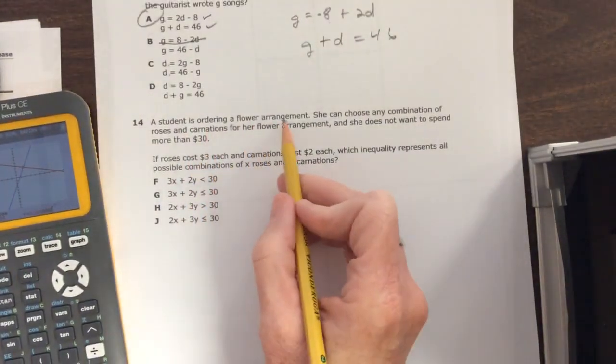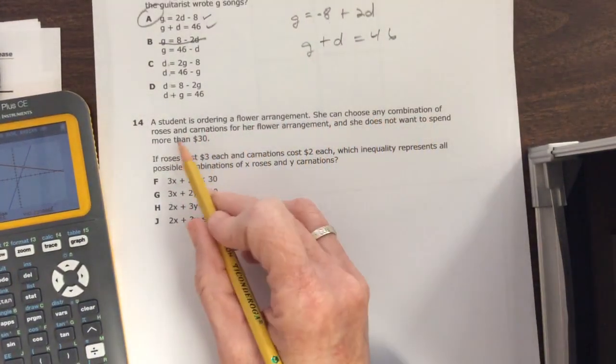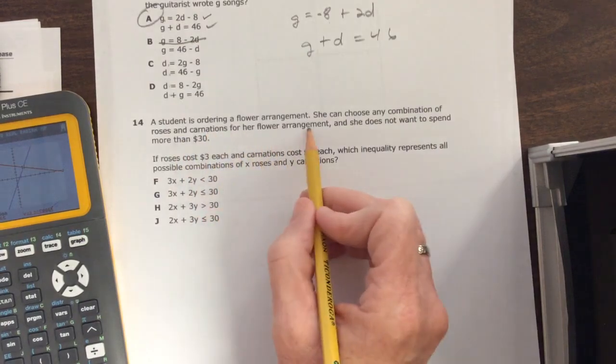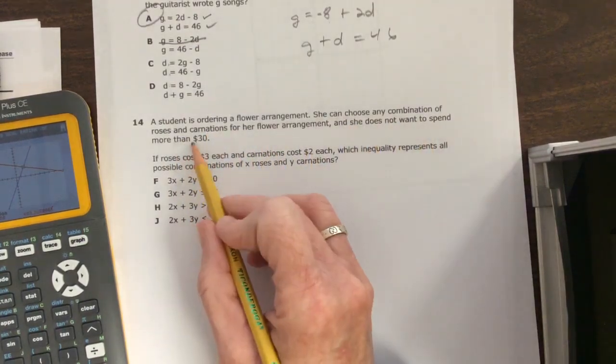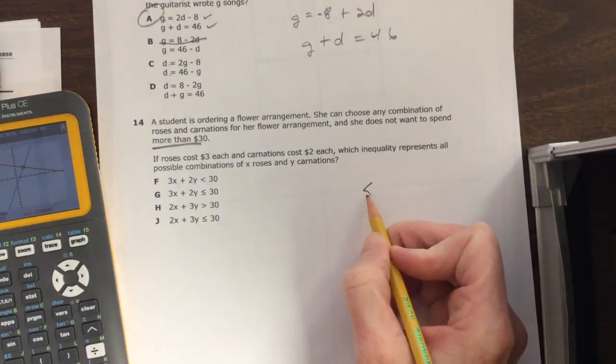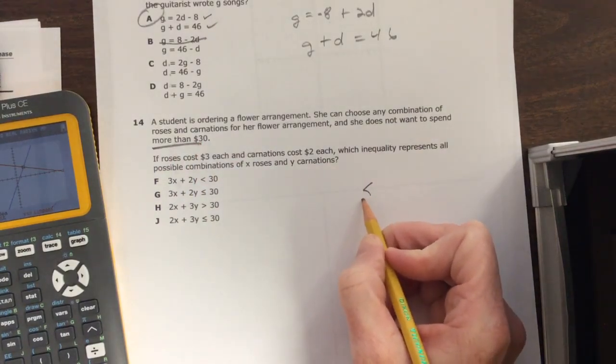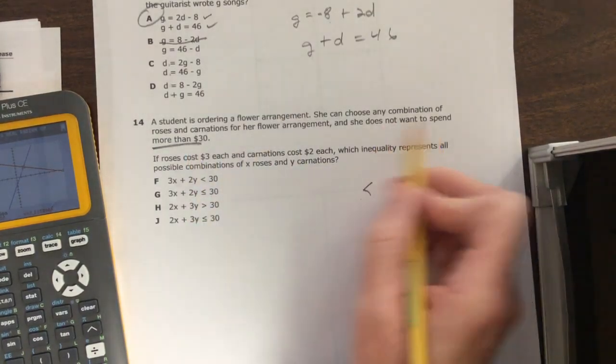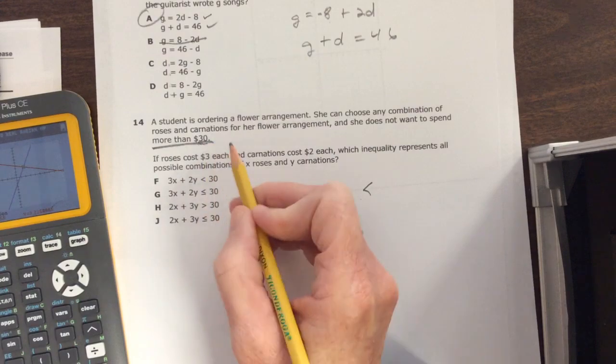A student is ordering a flower arrangement. She can choose any combination of roses and carnations for her flower arrangement, and she does not want to spend more than $30. So she wants to spend less than or equal to 30. Well, she doesn't want to spend more than 30.